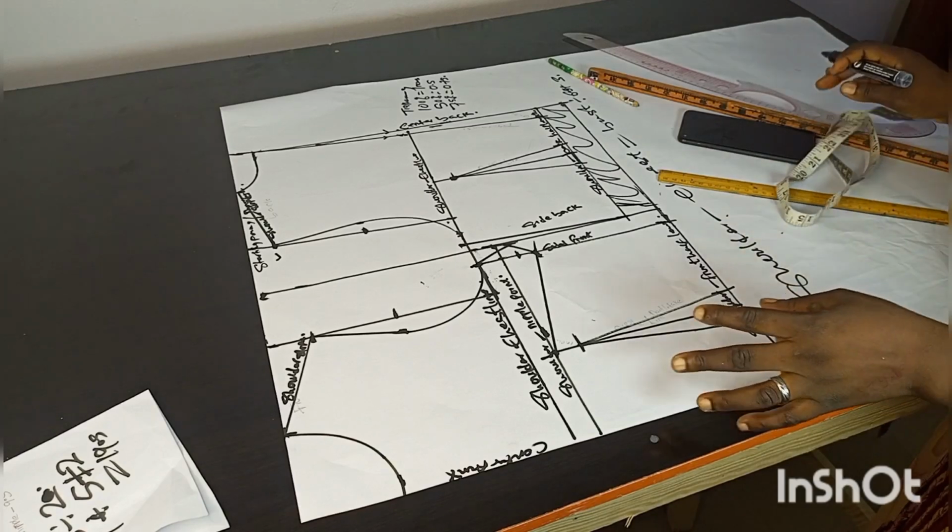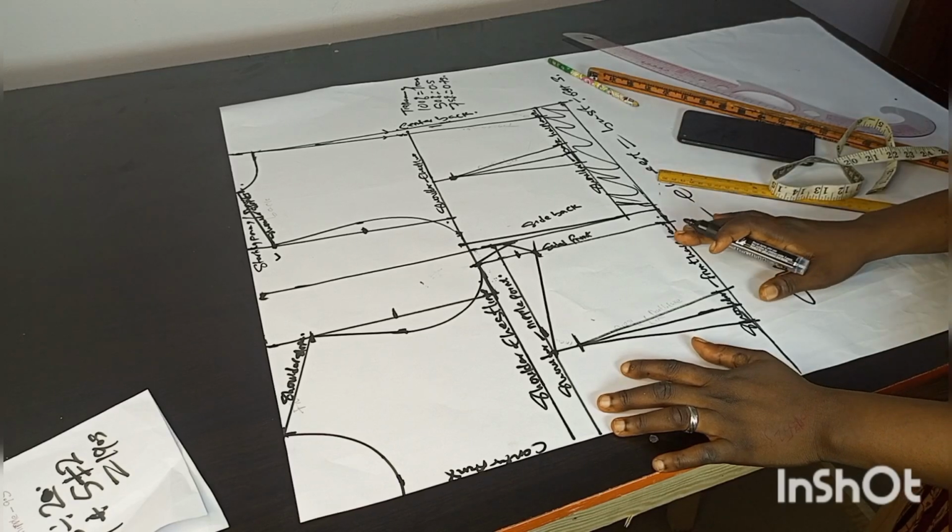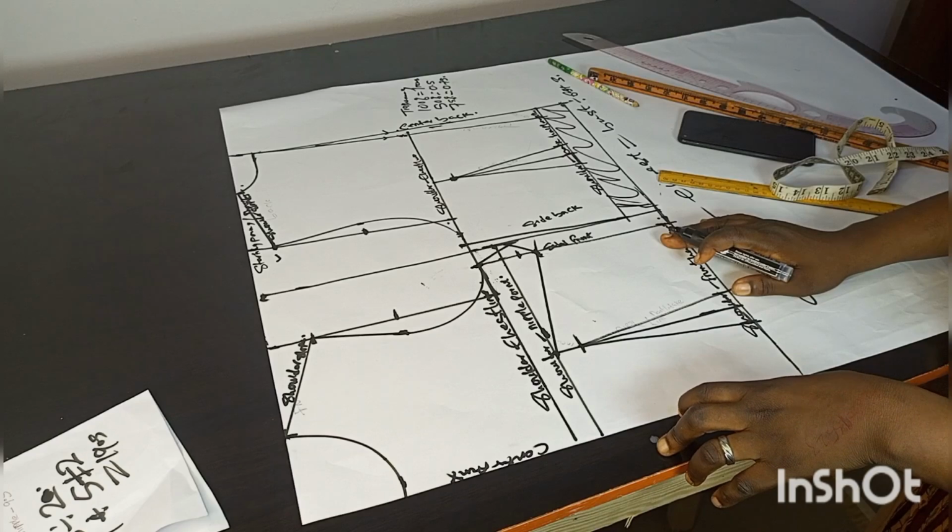So this is our basic upper body using the bust dart technique.